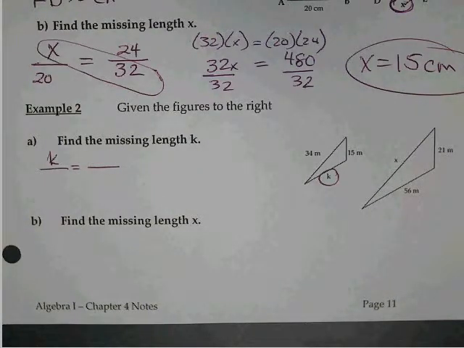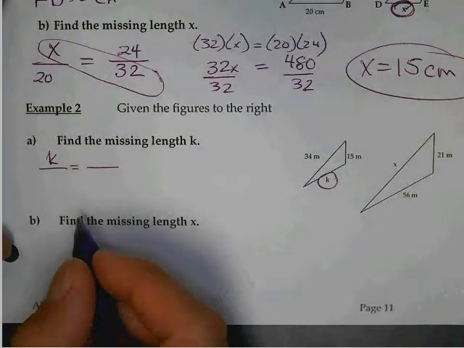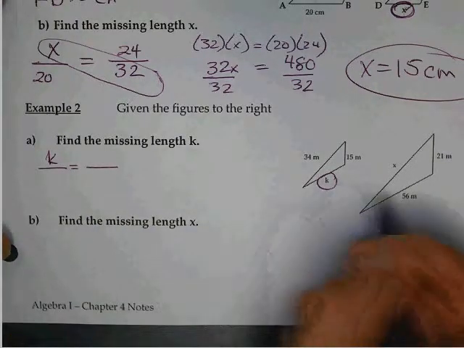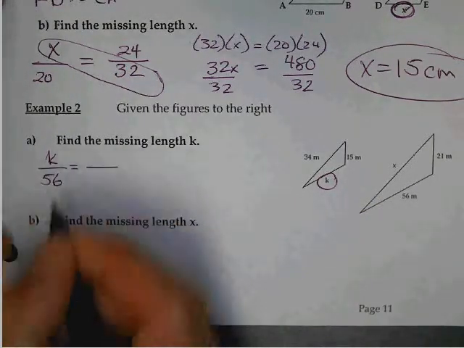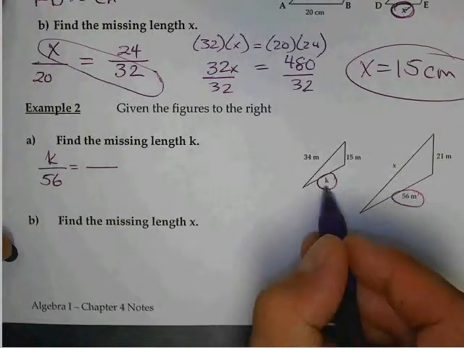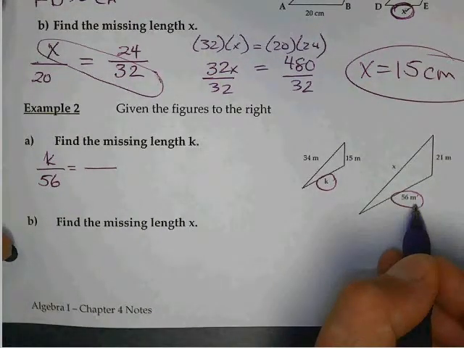Now, what you need to do is associate K with either one of these two, or what's corresponding to K on the other triangle? 56. Do you want to say K is to 56, or K is to 34, or K is to 15? It doesn't matter. What's your choice, Nate? Mine is, how about we do 56 instead? Okay, so I'm going to say K is to 56. So you're going smallest to big.